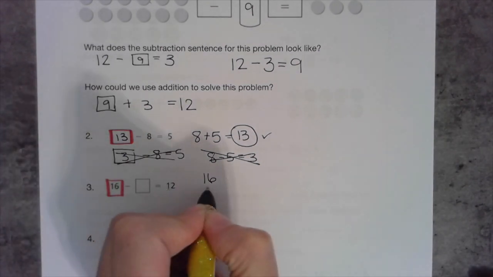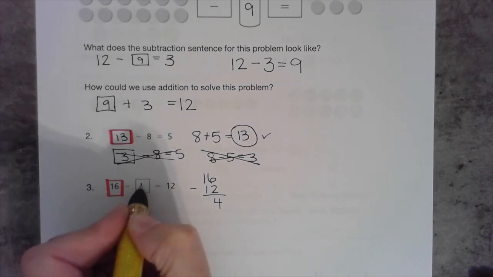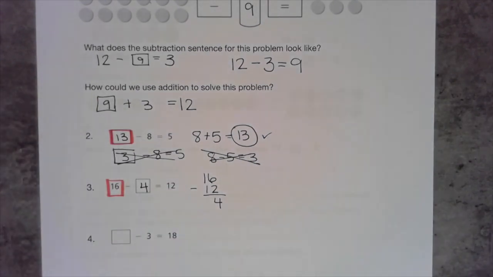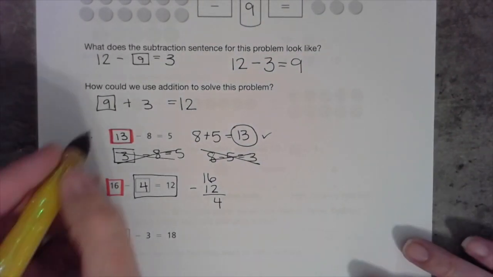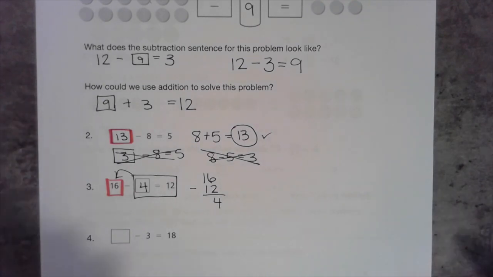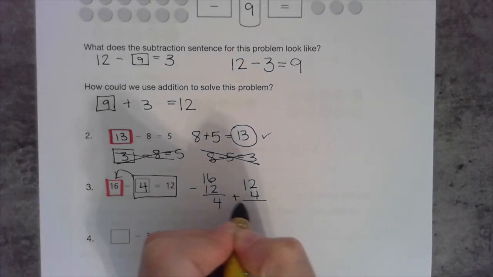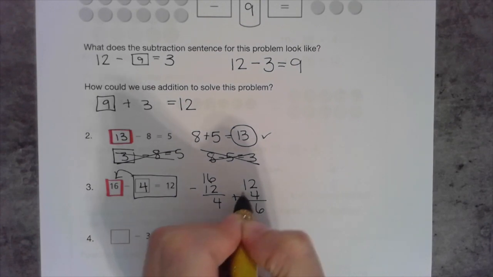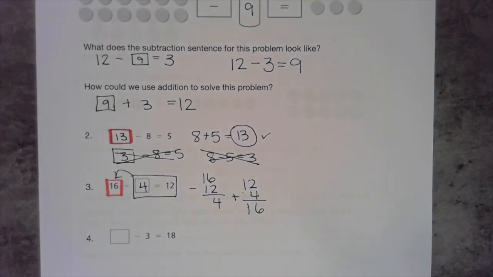I can subtract my other small number, and that will give me the answer that goes there. Okay, so that's reasonable, right? I can also check with addition. I can put my two small numbers together, and that should equal my big number. 12 plus 4, 2 plus 4 is 6 plus 1, 1 plus nothing is 1, so 16. So that is reasonable.